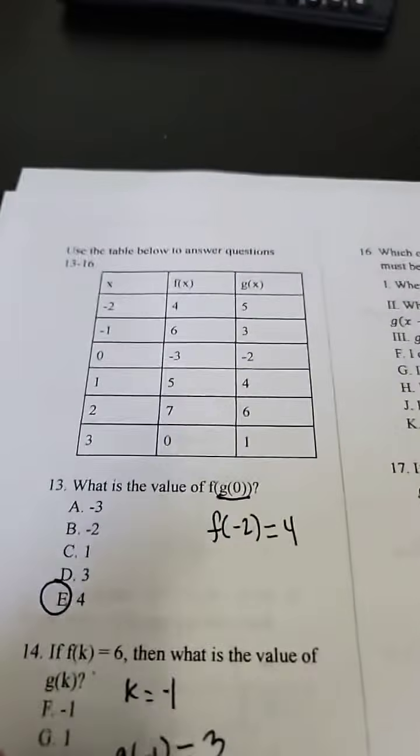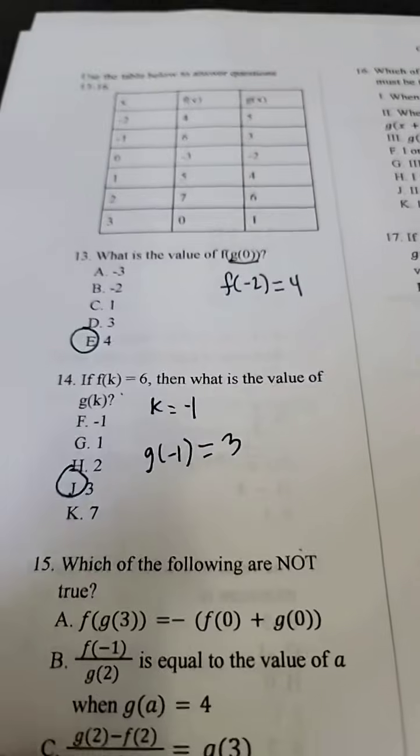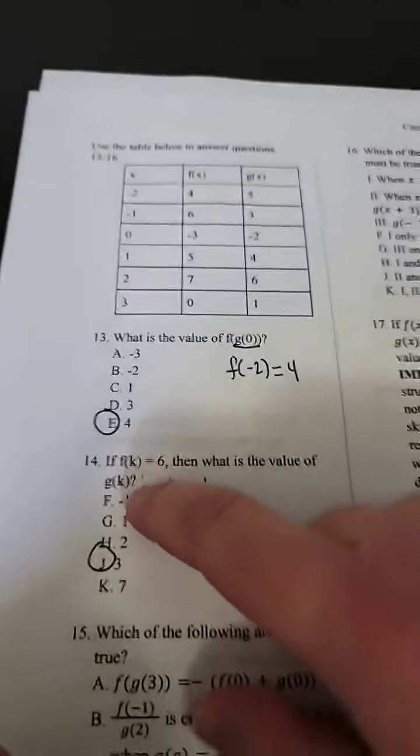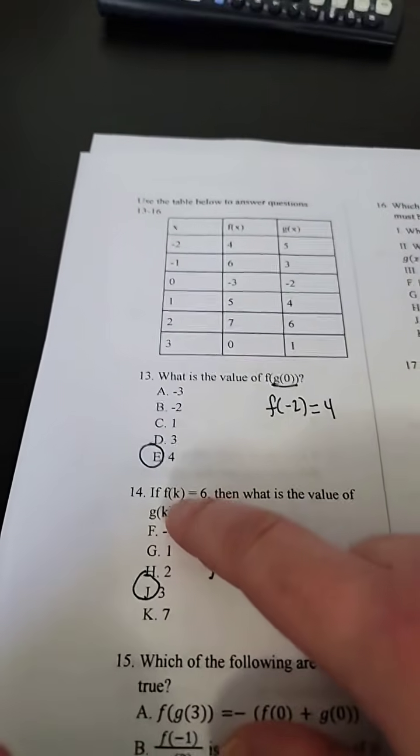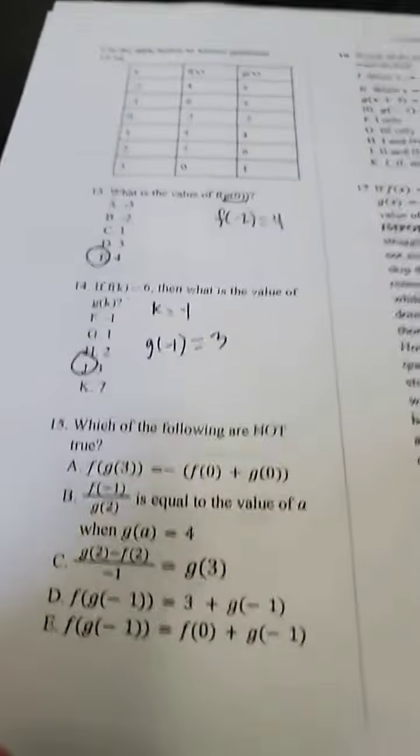Okay, so then let's go to, why is the question K but the table is X? Because sometimes they'll put a different variable to try to trick you, but it really means the same thing. Whatever's in the parentheses is representing your X.